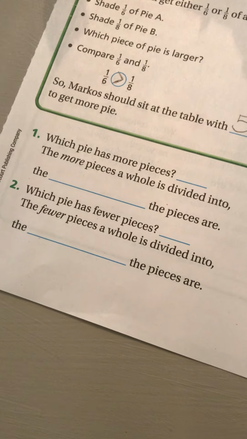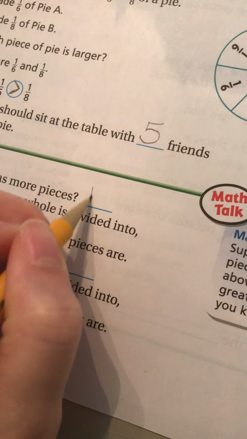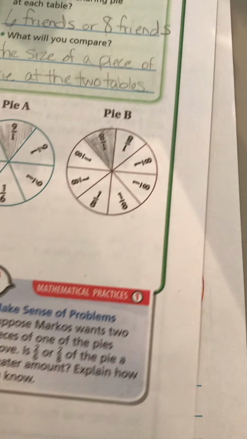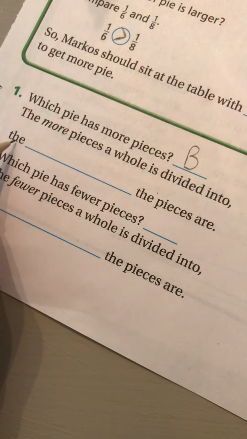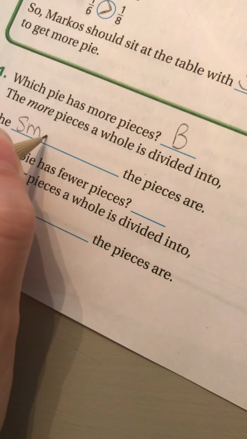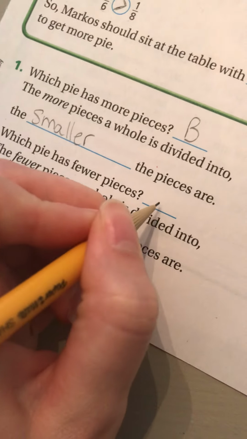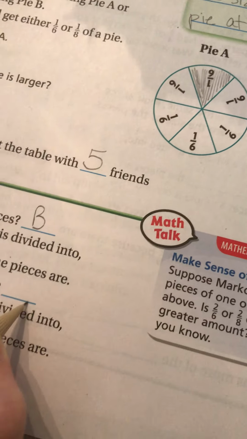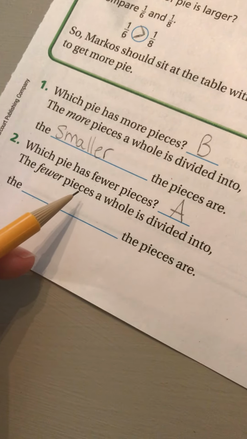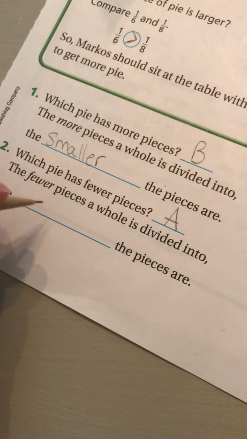Which pie has more pieces? Well, pie B does because it was split up 8 times. It has more pieces, they're just smaller. The more pieces a whole is divided into, the smaller the pieces are. Which pie has fewer pieces? We learned pie A does. So the fewer pieces a whole is divided into, the larger the pieces are.